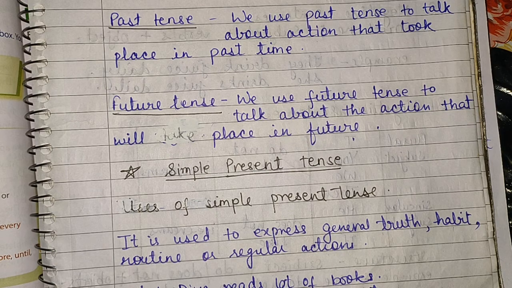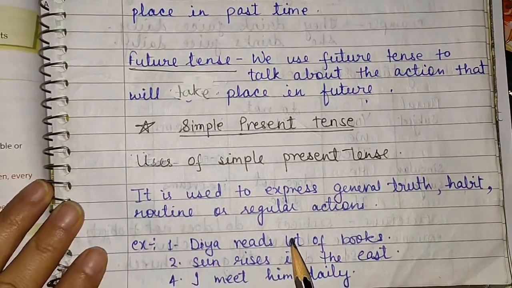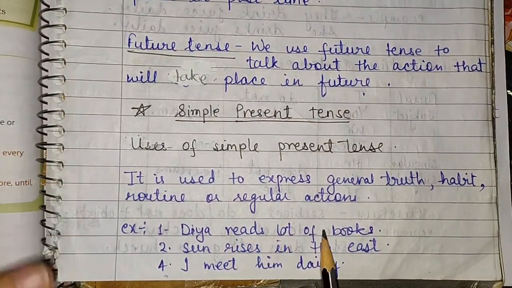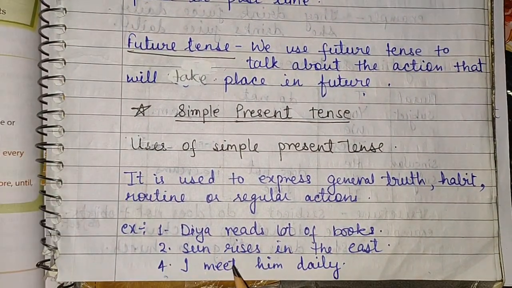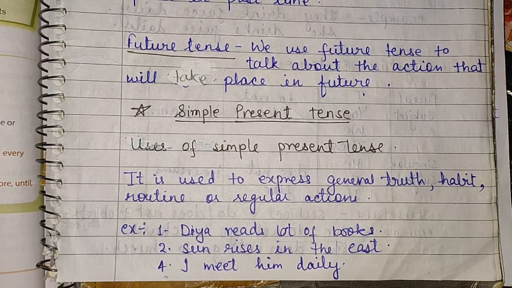Okay, now here you can see, for example, Diya reads lot of books. Here the example is Diya reads lot of books. Now here you can see this sentence is what this is stating. This is expressing or stating what does Diya do. Okay, she reads book. She reads a lot of books. So this is showing her habit, you can say, or the regular action.